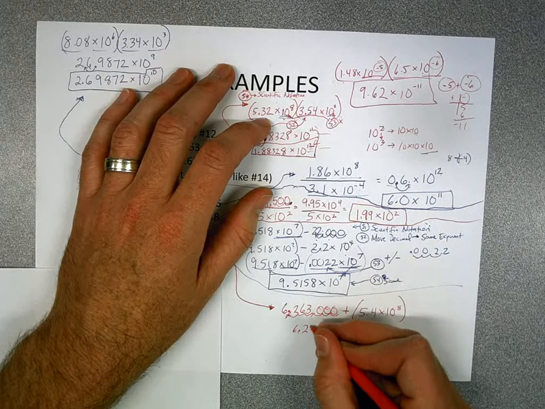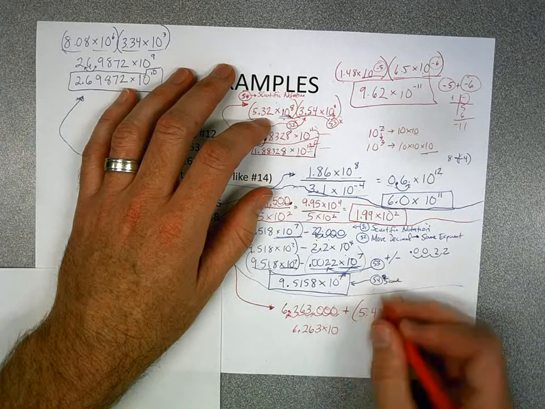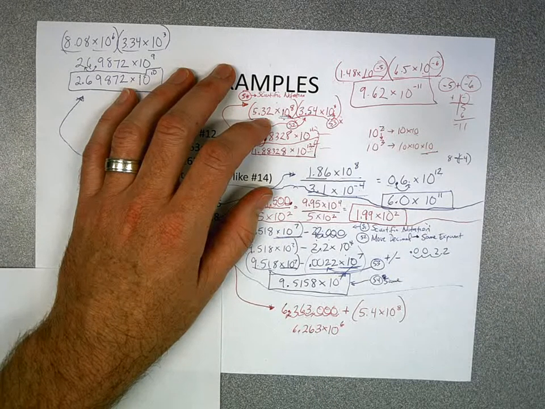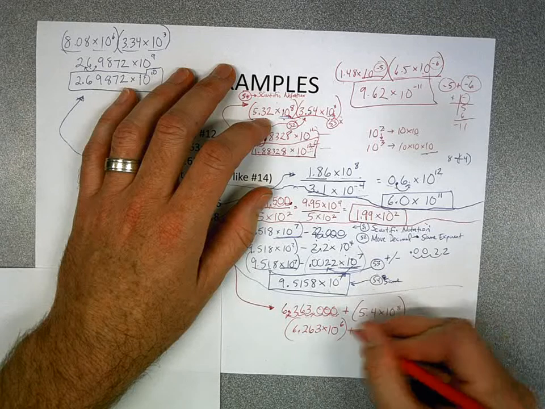6.263 times 10, and then this was a larger number, right? So it's a positive 6, plus 5.4 times 10 to the 8th.